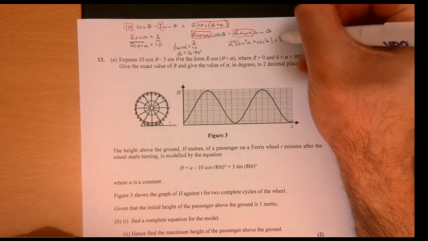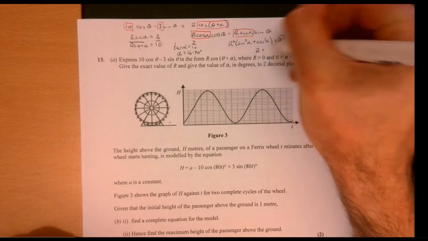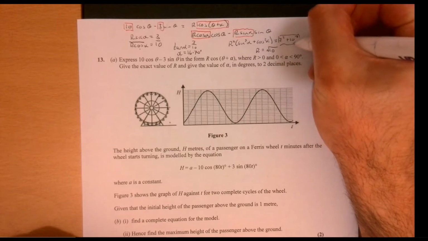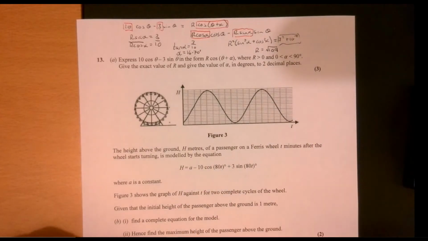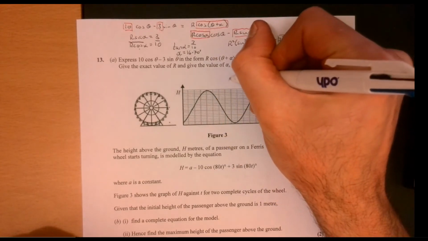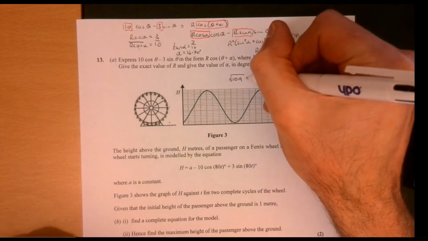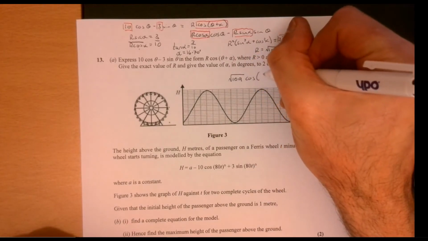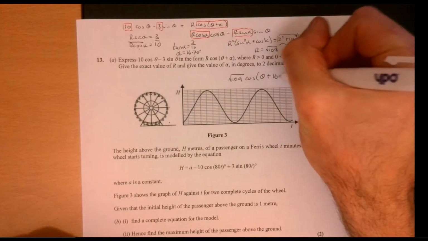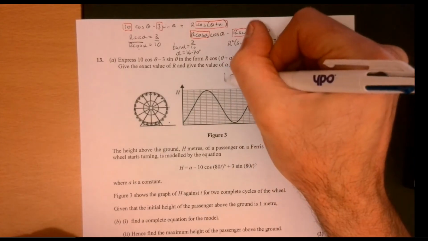So R squared equals this. So square root both of them, and R equals the square root of 109. So let's fill this in now. We've got square root of 109, multiplied by cos of theta plus 16.70 degrees. Right, brilliant, there we go.